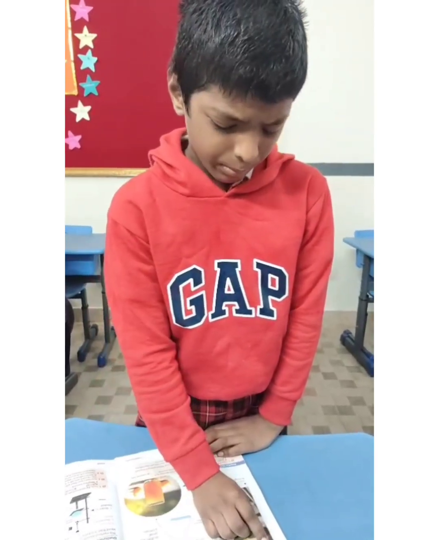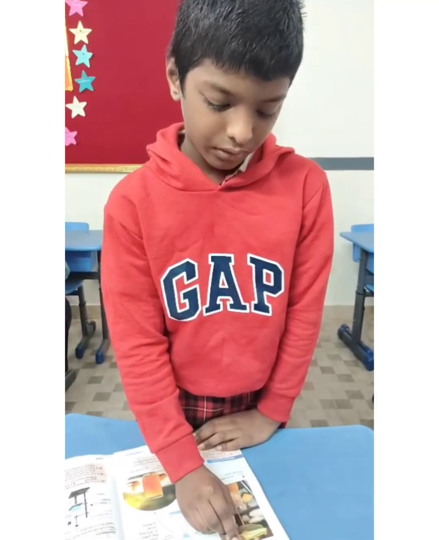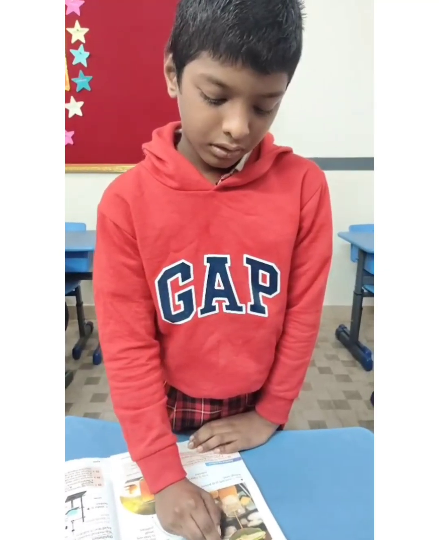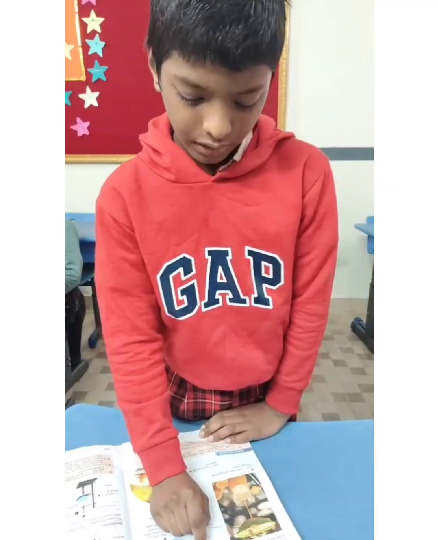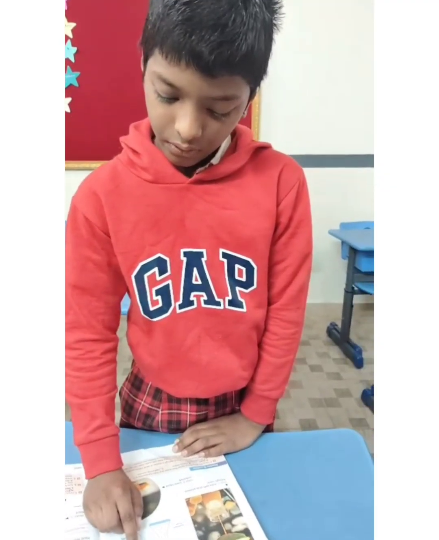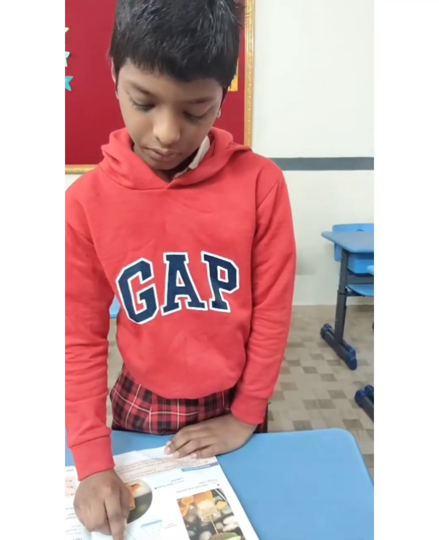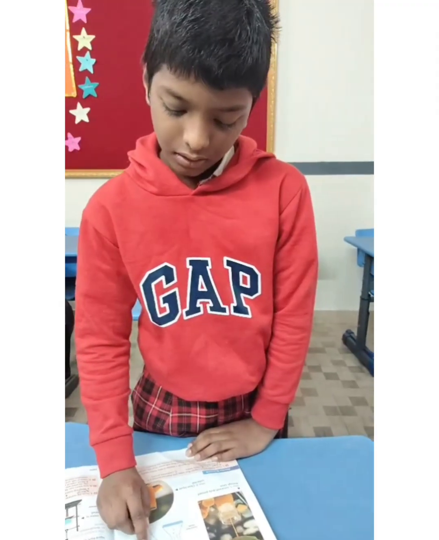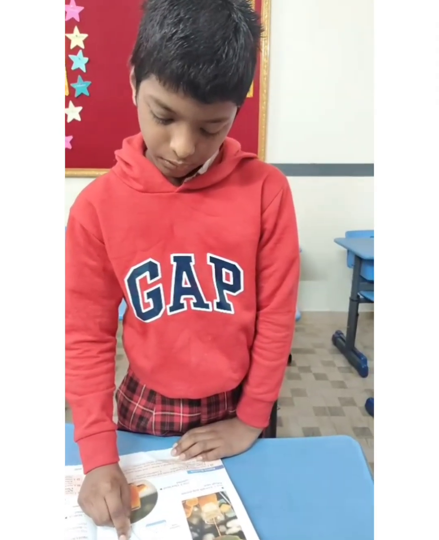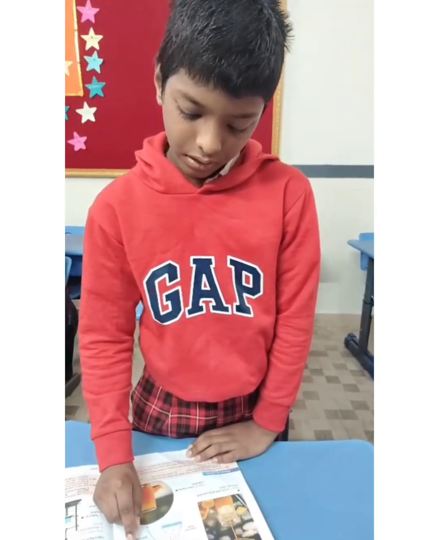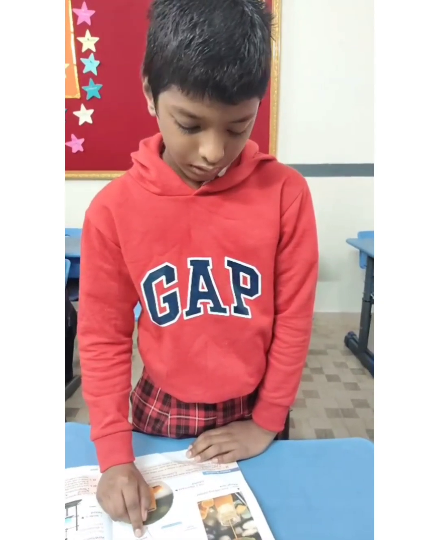We can make a filter using filter paper, a sieve or muslin cloth. We can use a funnel and filter paper to filter very small particles.